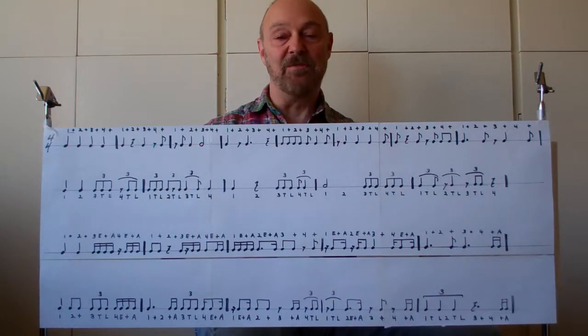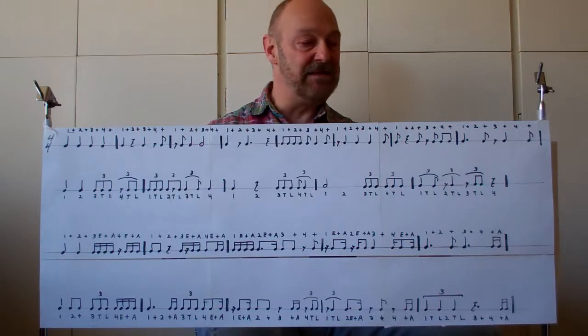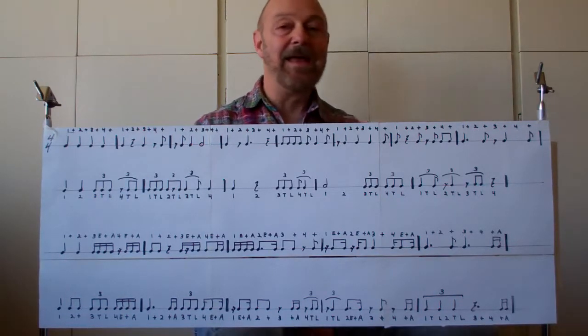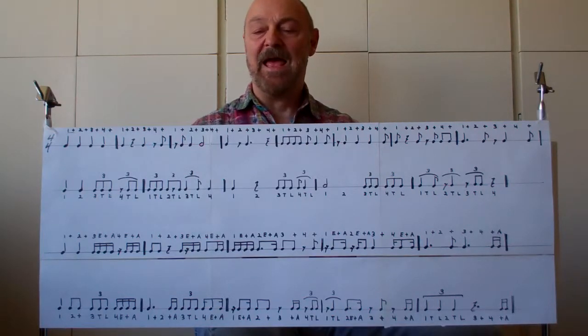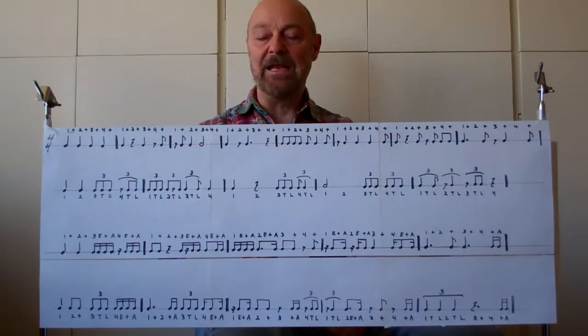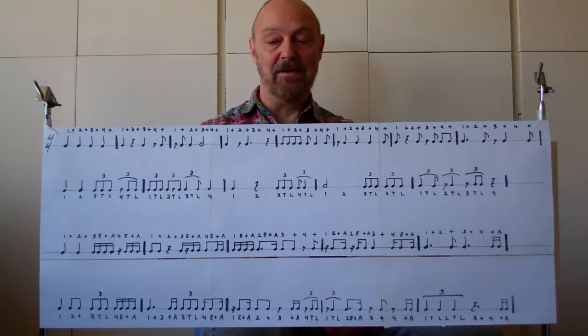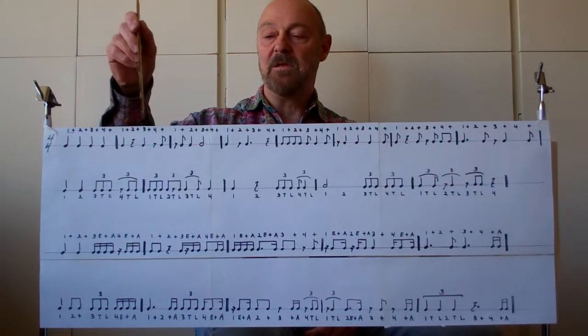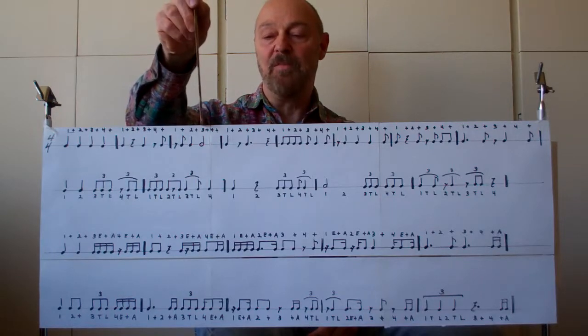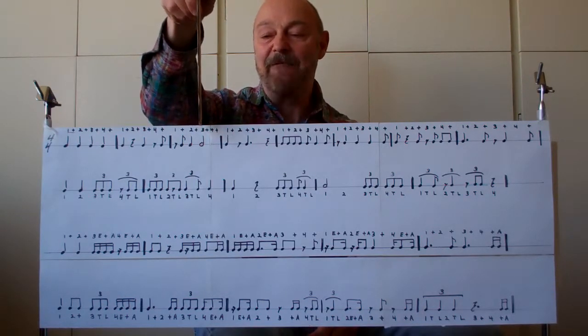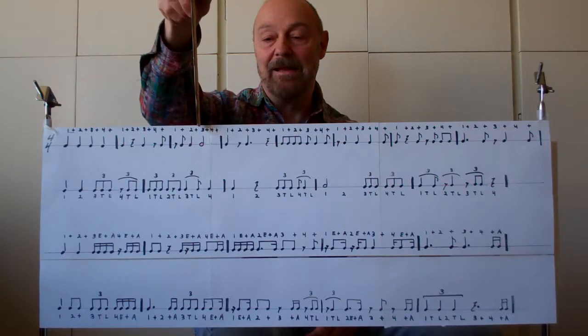Second thing I want to mention before we actually start with the reading is when you are counting a note or a rest, make it very clear whether you're doing it on the paper or in your mind where the count is. For example, in this 3rd bar, this half note happens to be on count number 3.